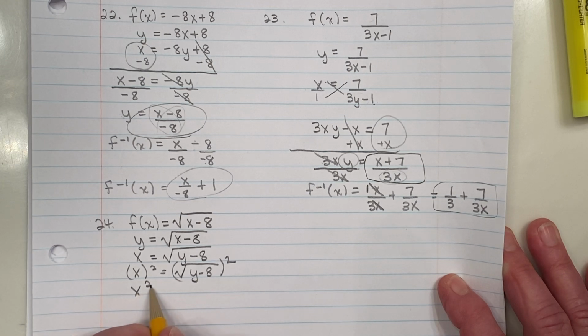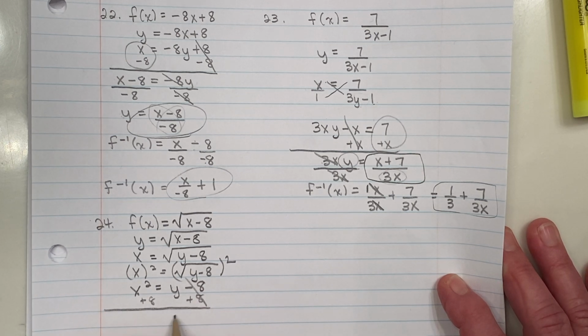So we have x squared equals just the square root squared, which leaves y minus 8. And as a final algebraic step, let's just add the 8 to the other side. So this y I'll replace with the inverse notation. And then over here in a row, we'll put x squared plus 8. So that would be the answer.